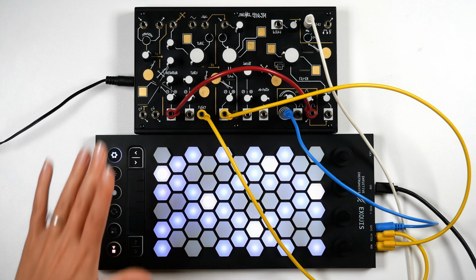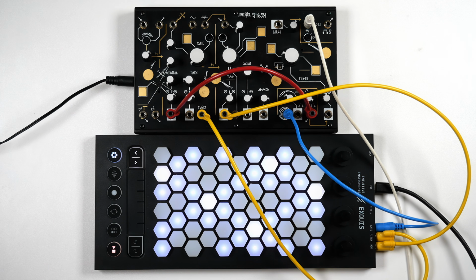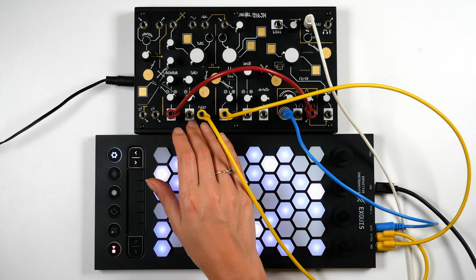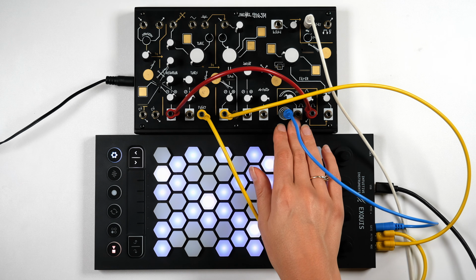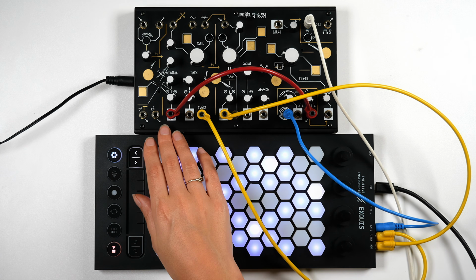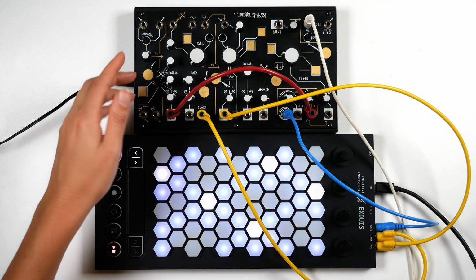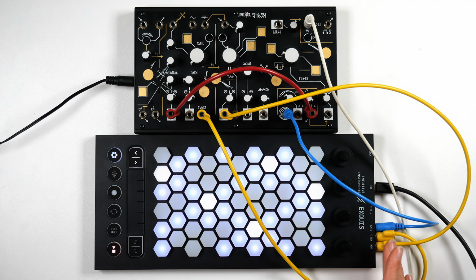So here in this patch, I'm using the Make Noise Strega, which is a small semi-modular synthesizer. I'm running the pitch output from Exquis into the volt per octave input on Strega. The gate output is being used to trigger the envelope on Strega, and in turn, the envelope is activating the oscillator here, which basically turns the volume up on the oscillator. And then finally, I'm using the mod CV output to modulate the delay time.